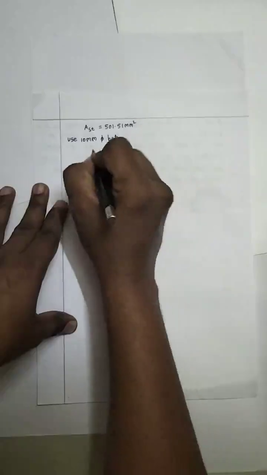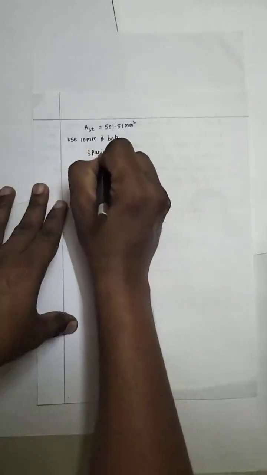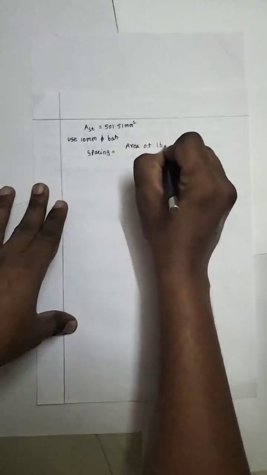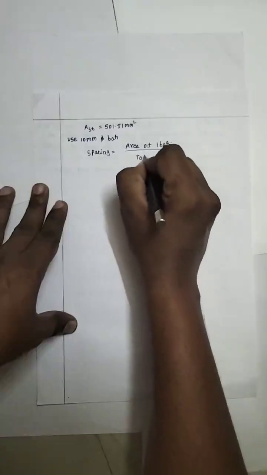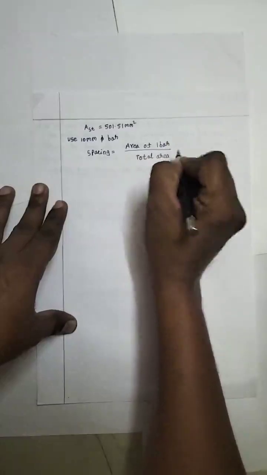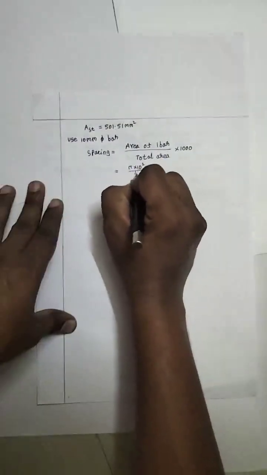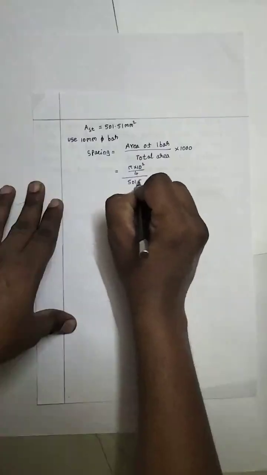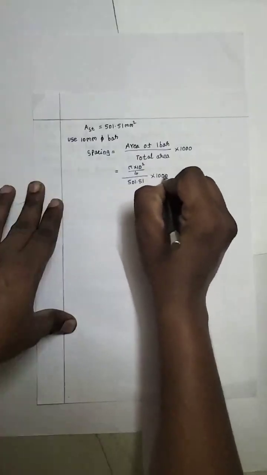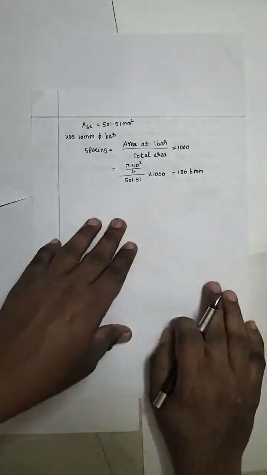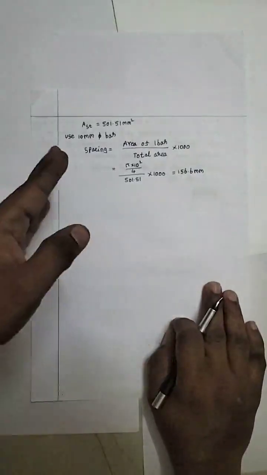In order to calculate the spacing, the formula is spacing equal to area of 1 bar divided by total area, into 1000, because we are calculating spacing for 1 meter only. Here the area of 1 bar is pi into 10 square divided by 4, divided by total area 501.51, into 1000. The spacing value which we are getting is 156.6 mm.